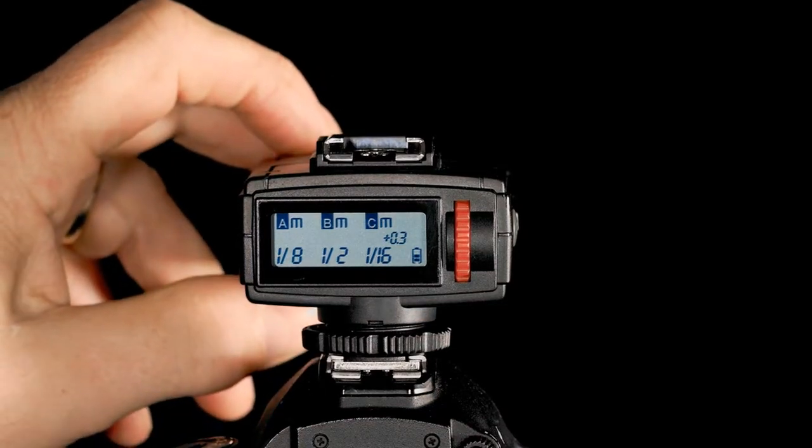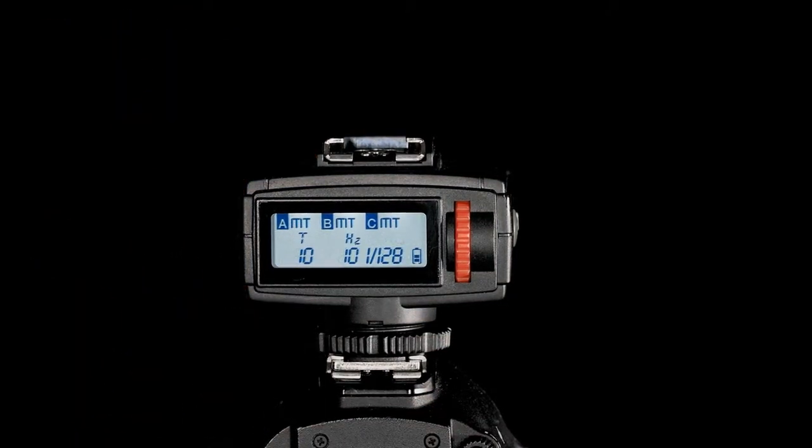If I press and hold button A, you'll see all of the groups switch to MT. This stands for multi-mode, sometimes referred to as stroboscopic flash. And in this setting, there are 3 things I can vary. I can vary the flash output power level, which you can see on the right side of the display at the moment is set to 1/128. I can vary the value for T on the left side, which is the number of times that the flash will fire.